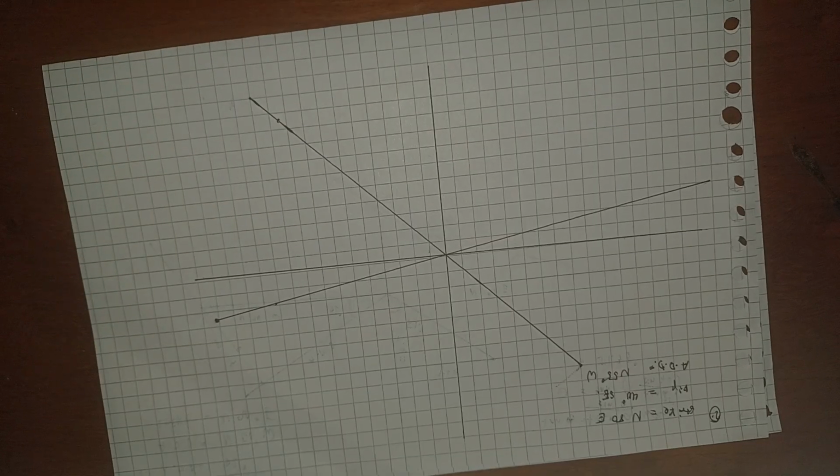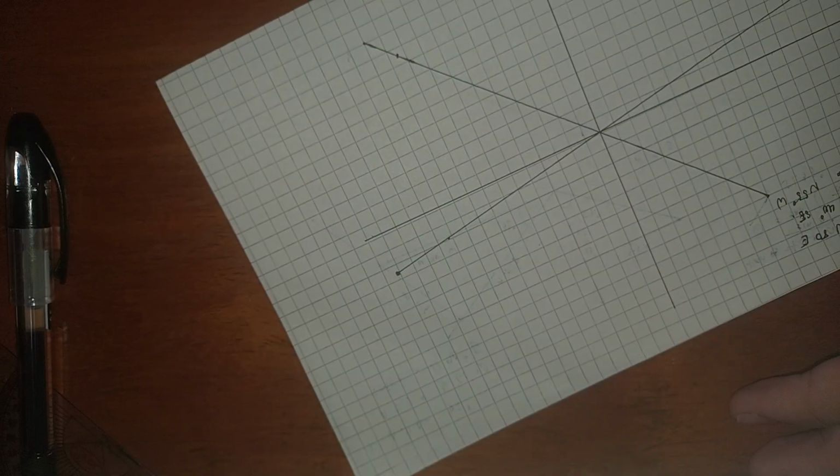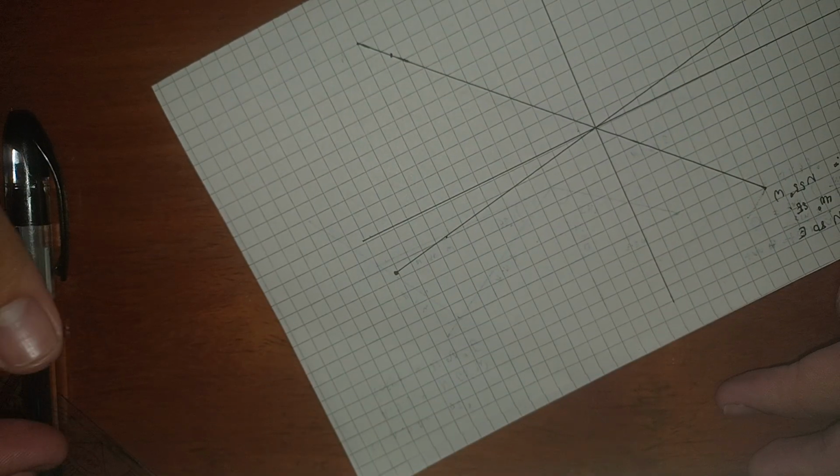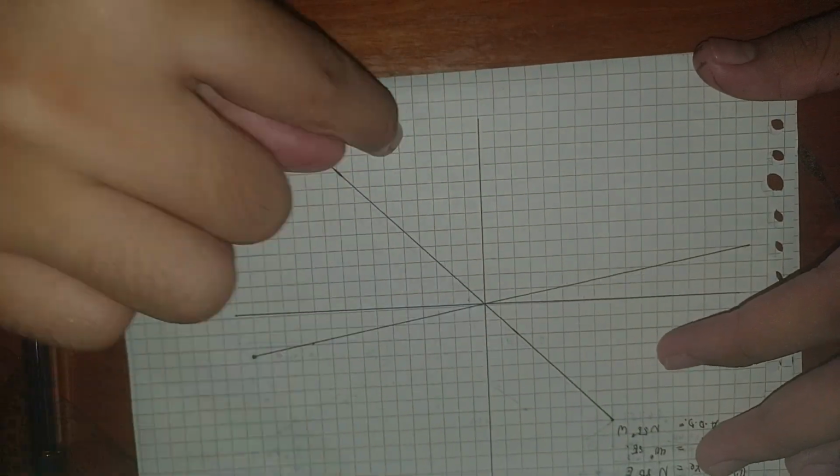So now, what is the next step? We will plot our true dip direction. So, since our true dip direction is southeast, dapat mag-plot tayo ng 90 degrees dito.